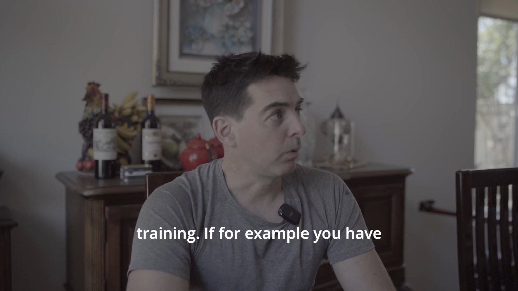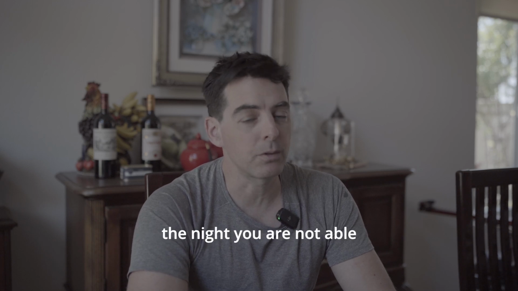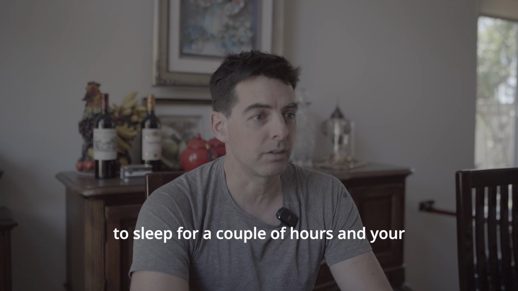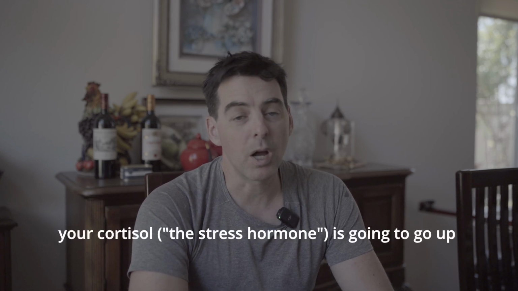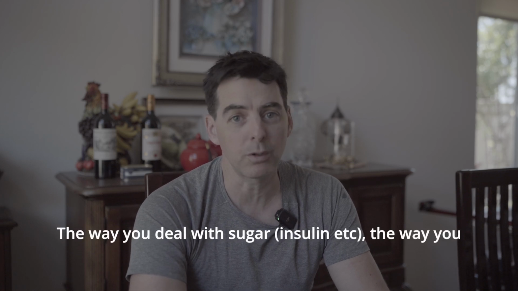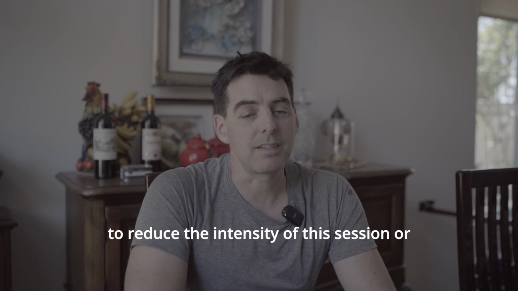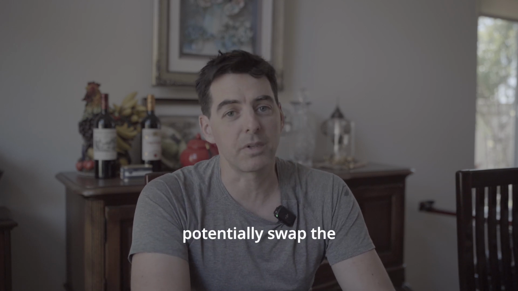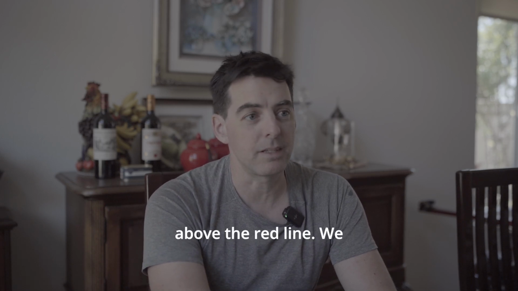If, for example, you have a very high intensity training session and in the middle of the night you're not able to sleep for a couple of hours, and your HRV in the morning is going to be pretty low, your cortisol is going to go up during the night, which is going to affect a lot of things, the way you deal with sugar, the way you deal with everything. It might be a good idea to reduce the intensity of the session, or potentially to swap the session for an easier session to make sure that you do not go above the red line.